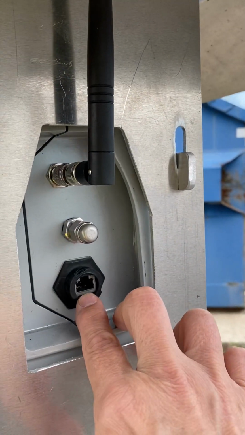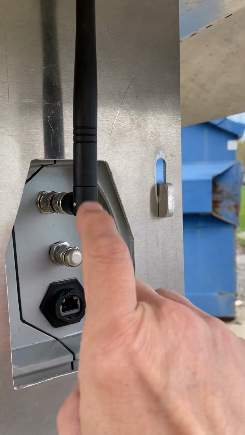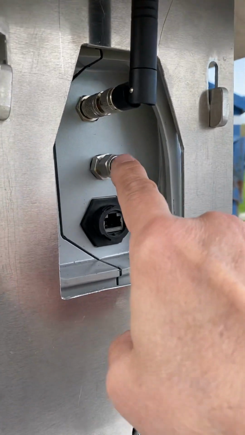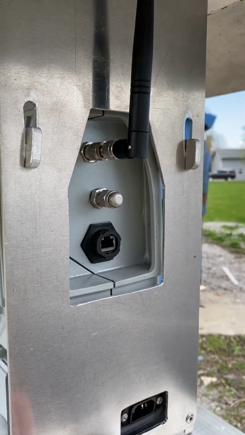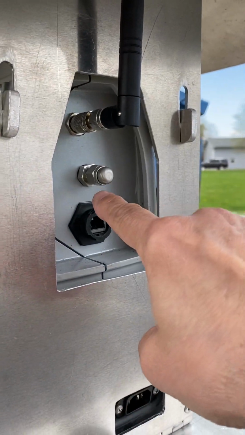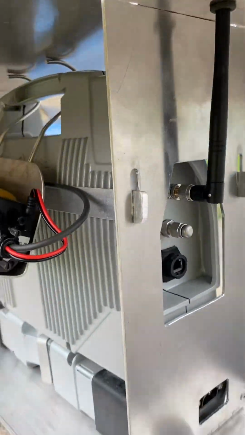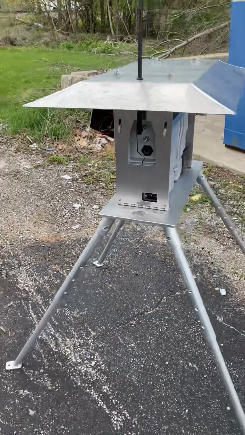On the back side here, you'll see our connection for our Cat 5, our antenna connection, and then this is our exit valve or exit port for the instrument, so that whenever we take a sample, it does come back out through here. Come back around here, and I'll give you another look at how it looks.